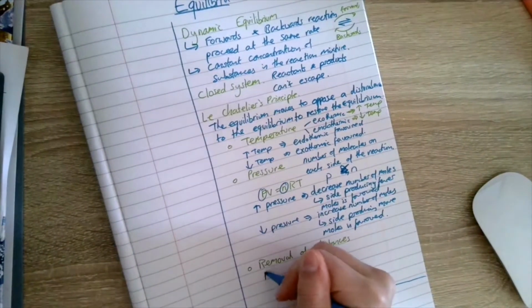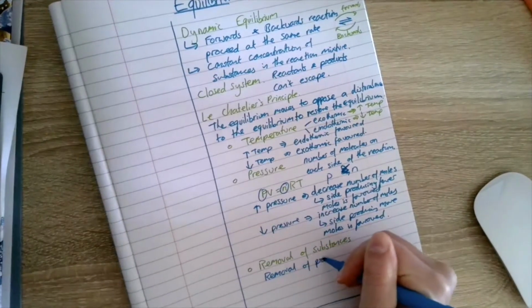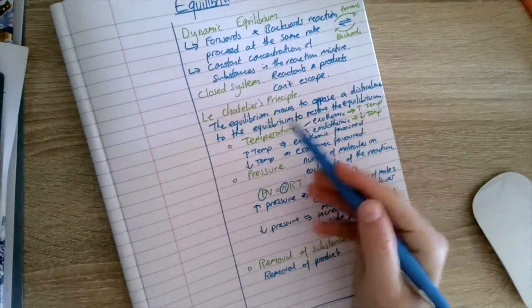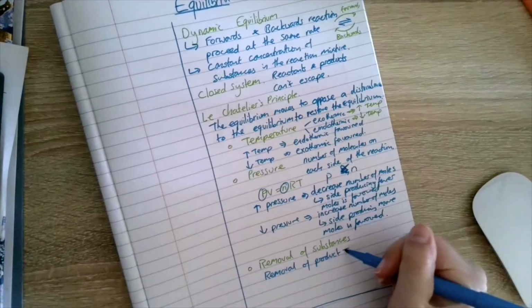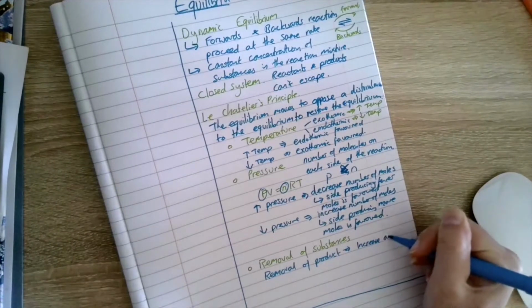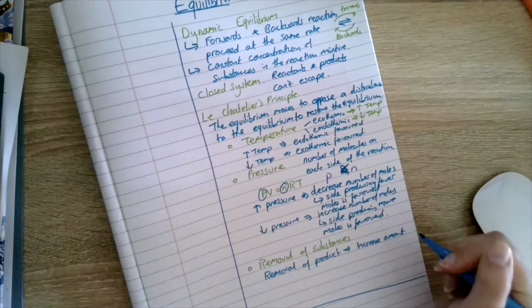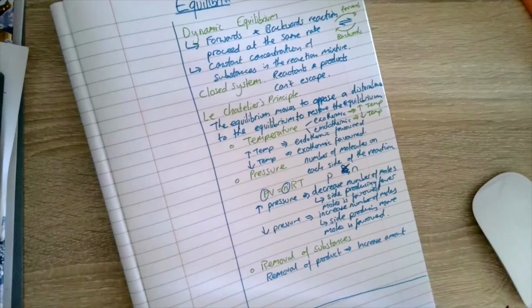So with removal of product, equilibrium moves to oppose this disturbance and therefore increases the amount of products produced. So if you had two products that were produced and you only removed one, your reaction's still going to favour the products, and therefore for the one that you haven't actually removed, you're going to have lots of that left in there.